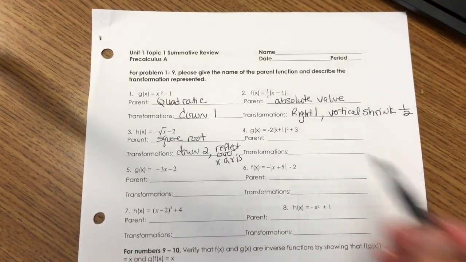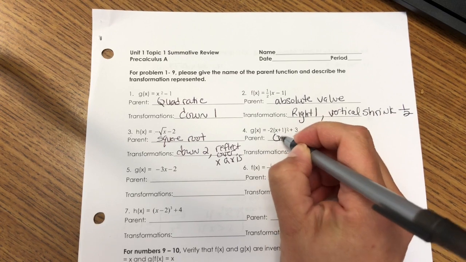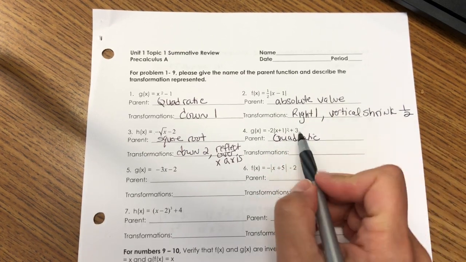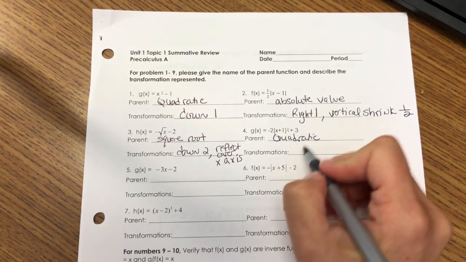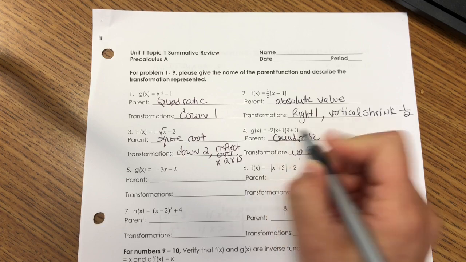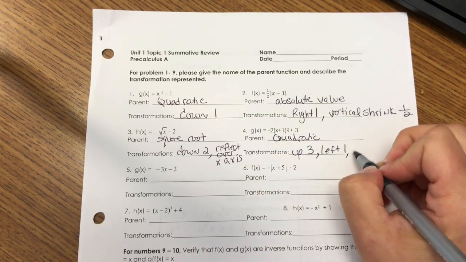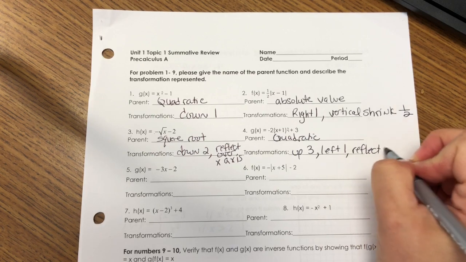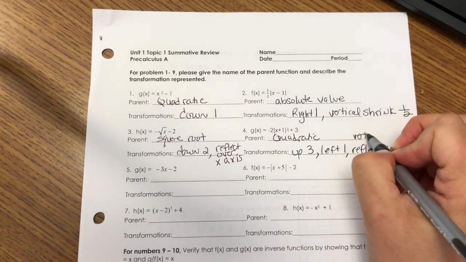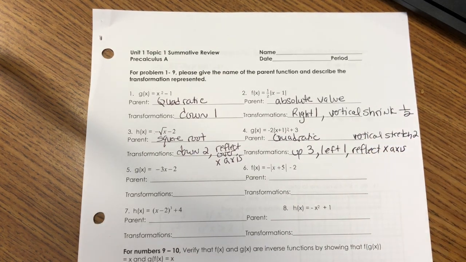Okay, so for number 4, the parent function is quadratic again. And the different transformations, the plus 3 at the end is up 3. The plus 1 with the x is left 1. The negative coefficient is reflect over the x-axis. And the 2 coefficient is a vertical stretch of 2.